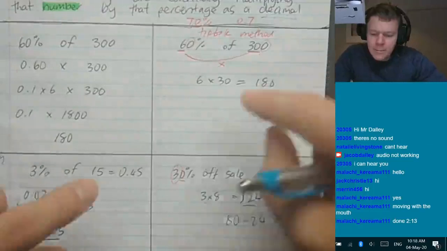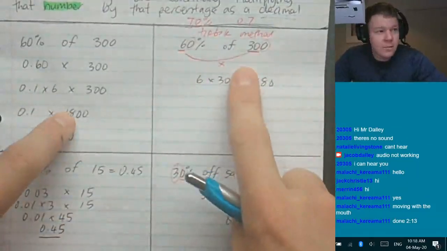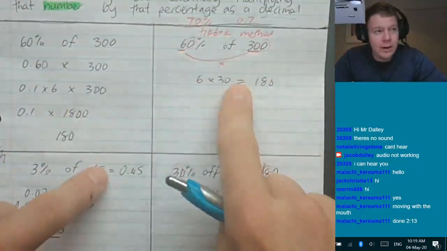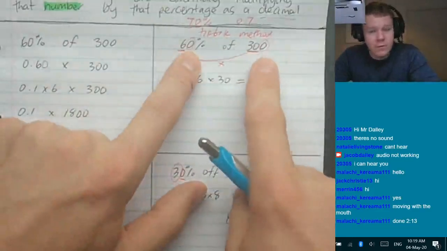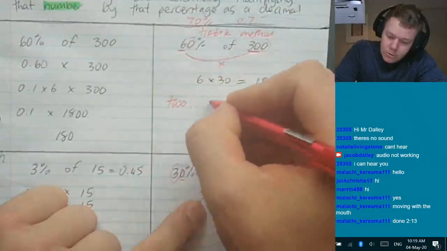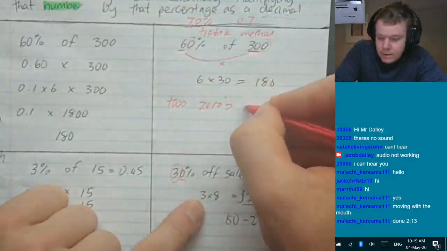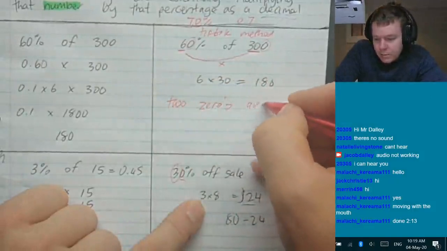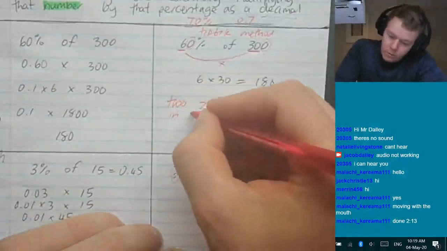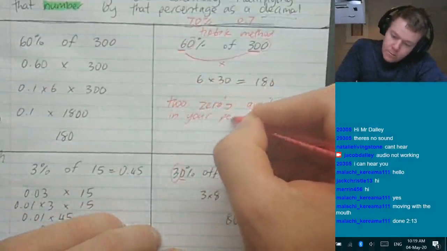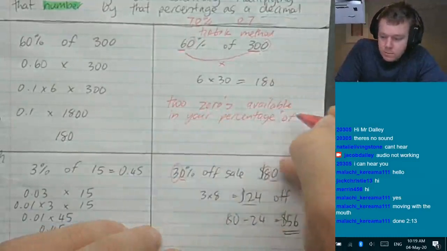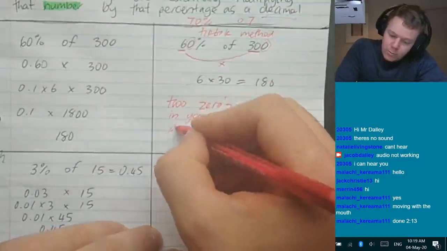But yeah, I think if you understand why the TikTok method works, then you won't get caught out. Like it's a really great method for when you do have 2 zeros available in your percentage problem.